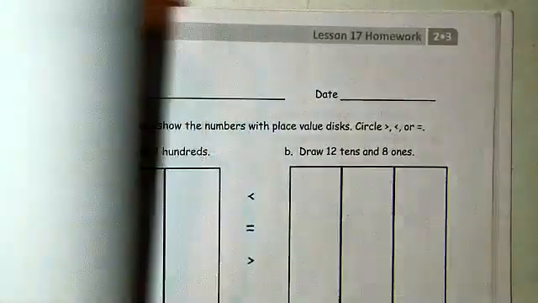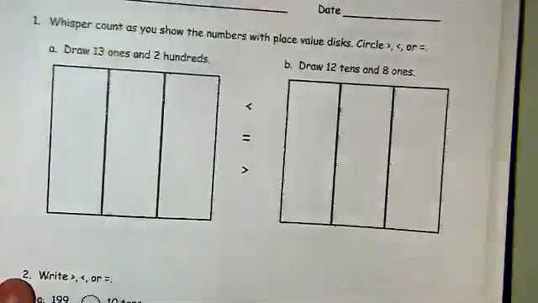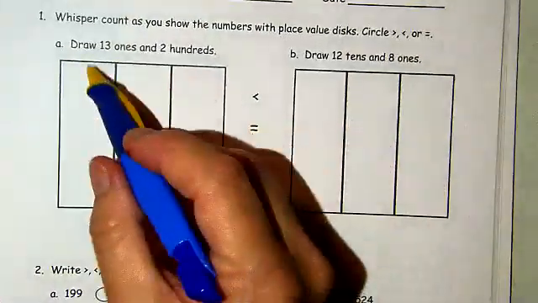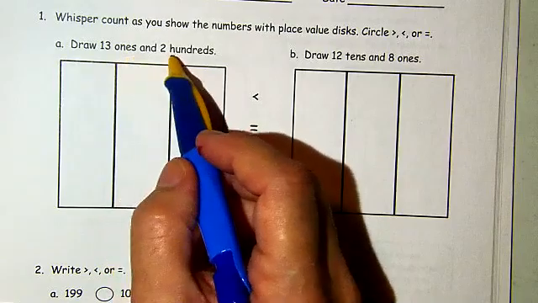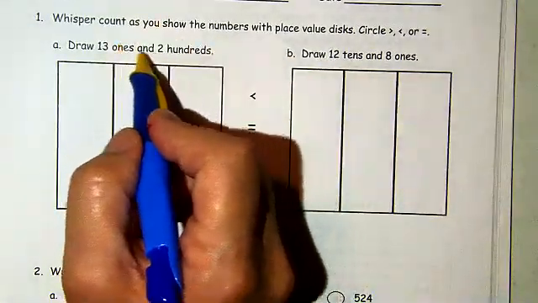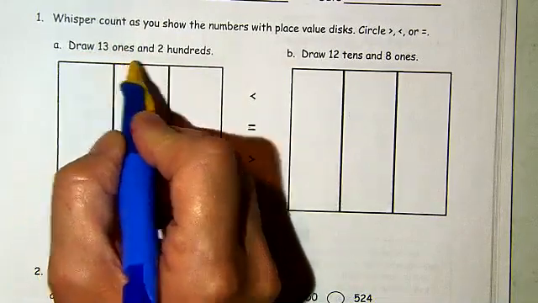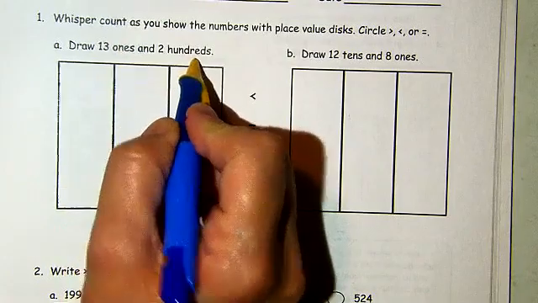All right, let's get started. It's just the one page again tonight, so not too difficult. But remember, we need to be very careful as we look at these numbers. This one is not in the right order. It says draw 13 ones and 2 hundreds.